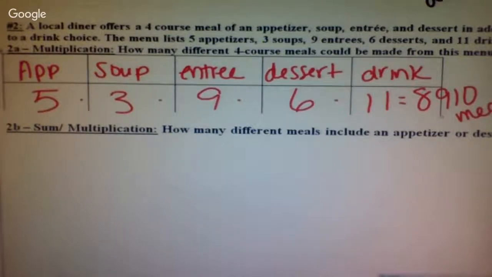Wait, so that means you're gonna have like the same thing multiple times, just in different combinations. Right. So you can do like French onion soup with mozzarella sticks, and steak, and chocolate cake, and a Coke. Or you can come back and change the appetizer to fried onion rings. Right. That's exactly what that is. Okay, this one you can do a mixture of the two.